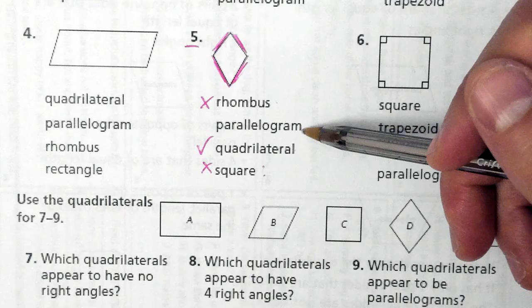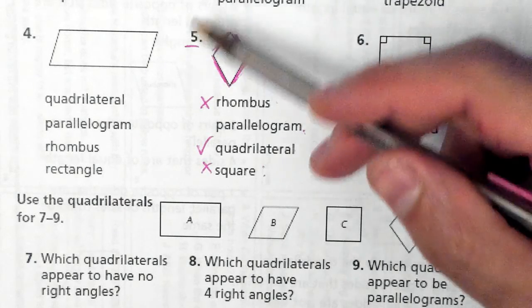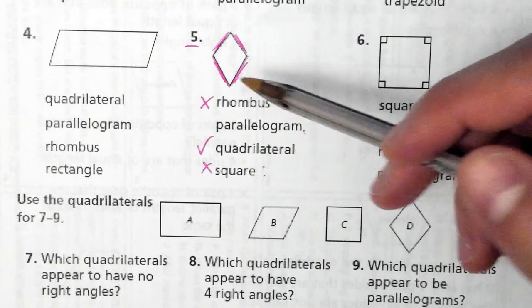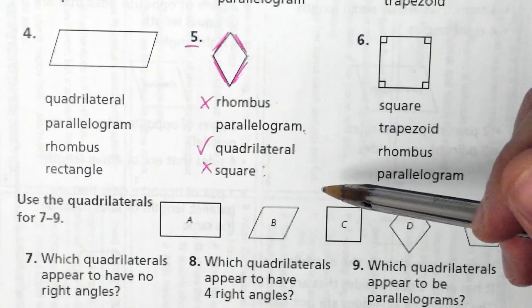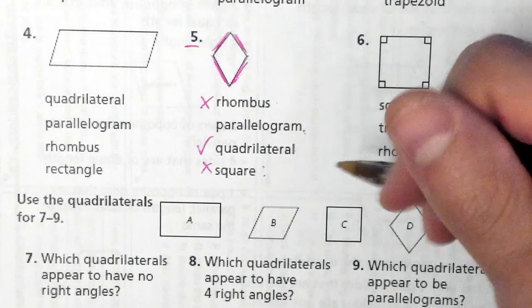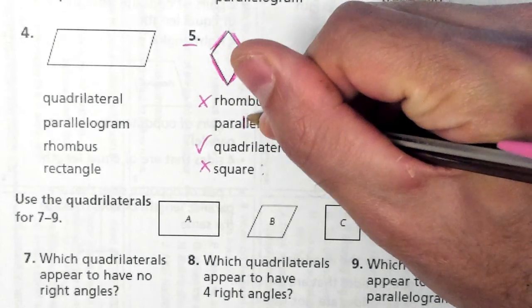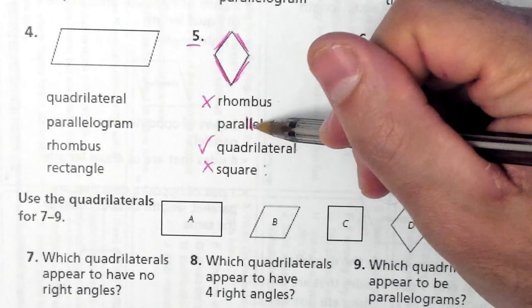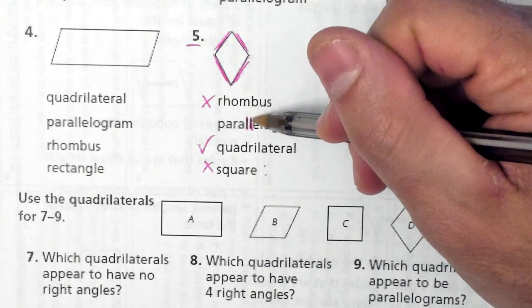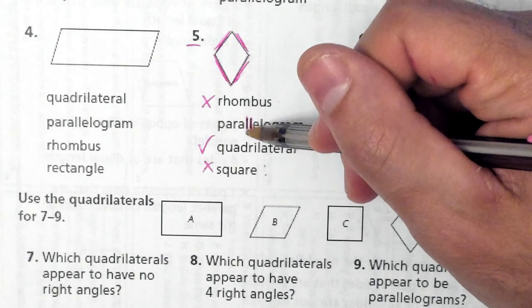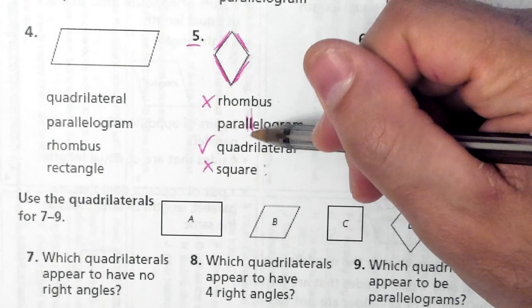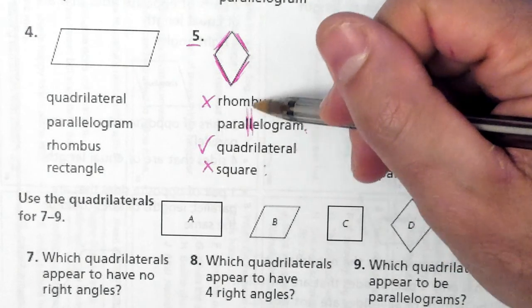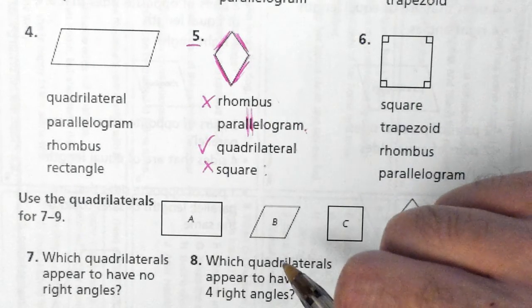Alright, now this is getting tricky again, and this is definitely the hardest one here. Is this a parallelogram? Remember, a parallelogram means that it would have 2 sides that are parallel, which means those 2 sides would go on and on forever, just like these 2 L's, and never touch each other, never intersect.